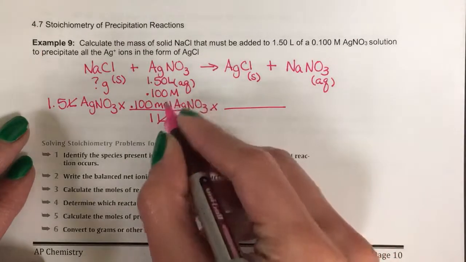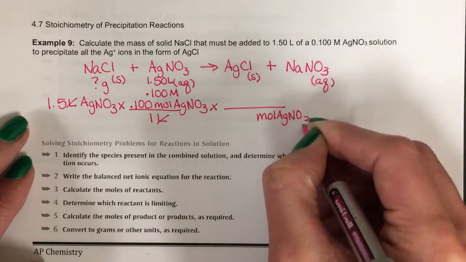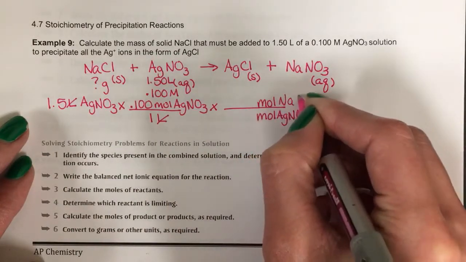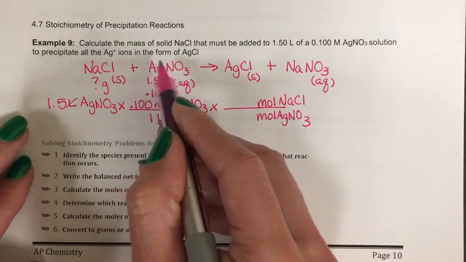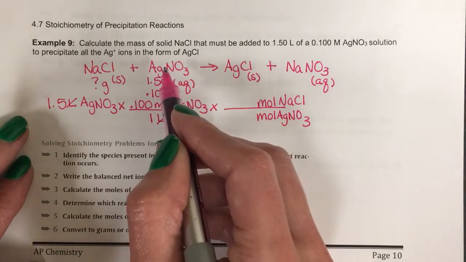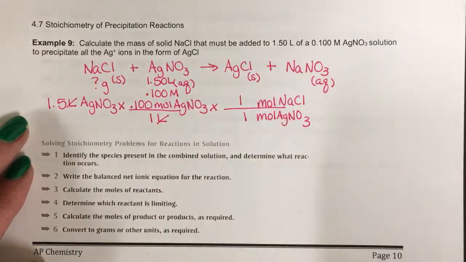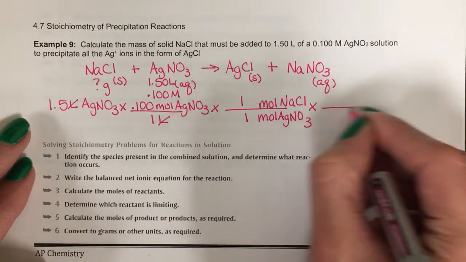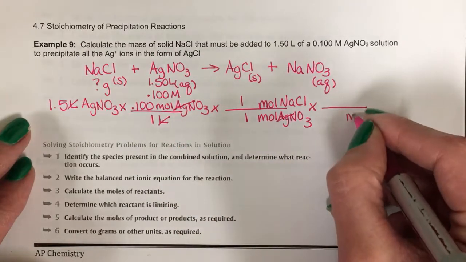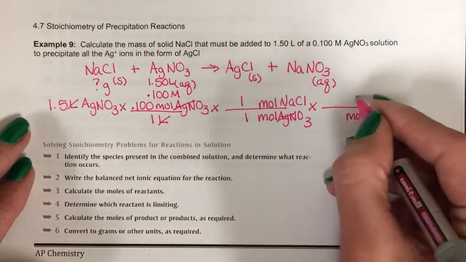Okay? So step 1, I want to get rid of liters, change it to moles. Step 2, I don't want moles of AgNO3 anymore. I want to find out about NaCl. Whenever I change from moles of one element or compound to another, I use my equation. That's why I had to write this. It's 1 mole of AgNO3 for every 1 mole of NaCl. Okay? Last step, now I need to get rid of moles of NaCl. That goes on the bottom. My question asks me about grams.